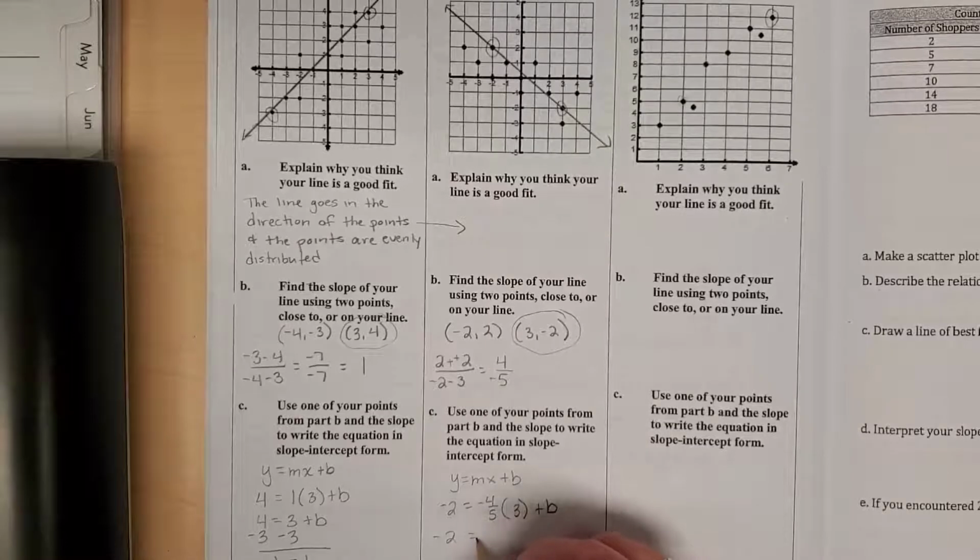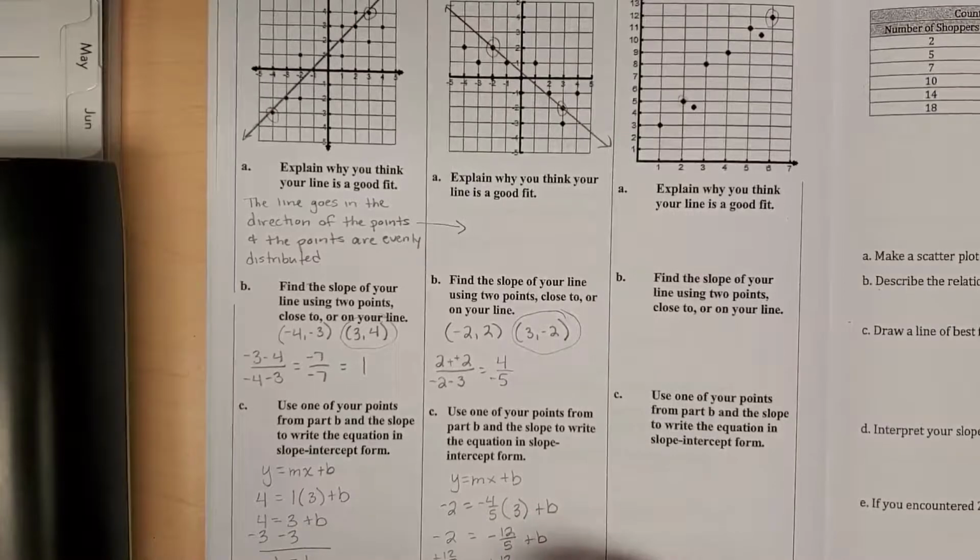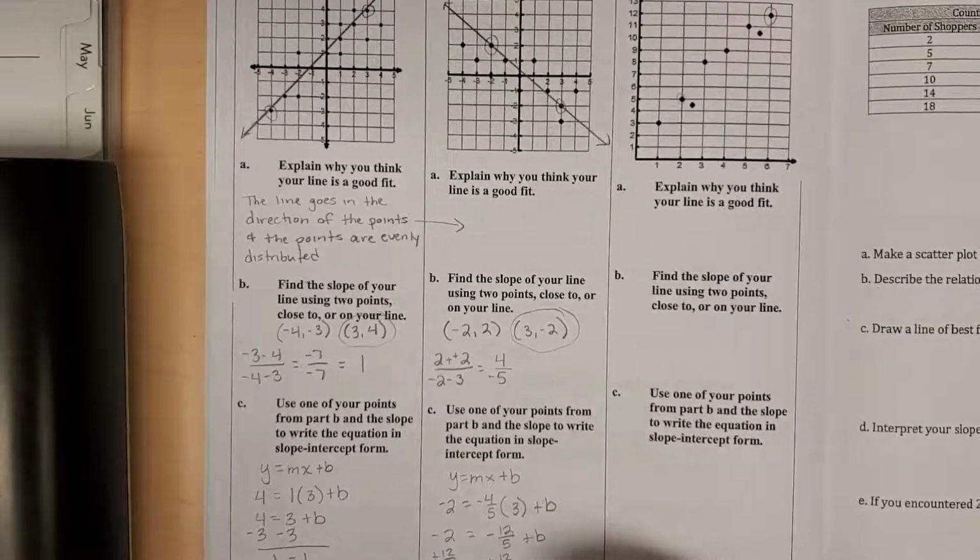So I have negative 2 equals negative 12/5 plus b. And when you add 12/5 to both sides, I'm going to get b equals 2/5, which would make my equation y equals negative 4/5 x plus 2/5.